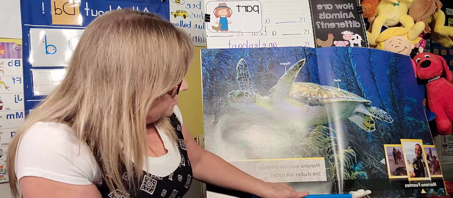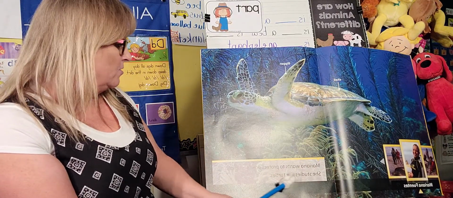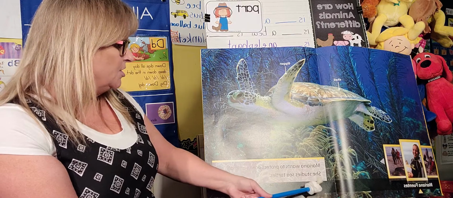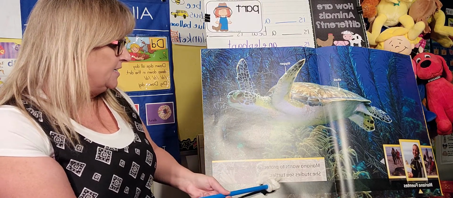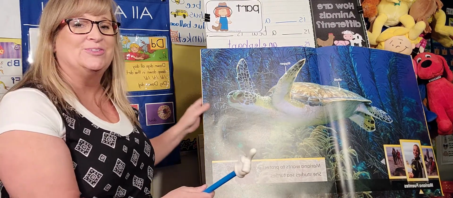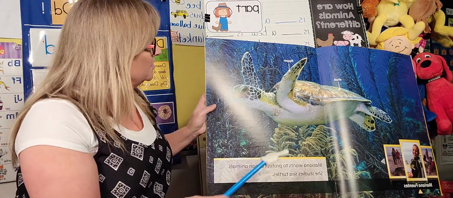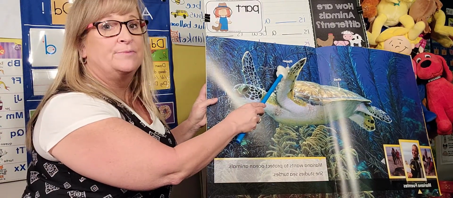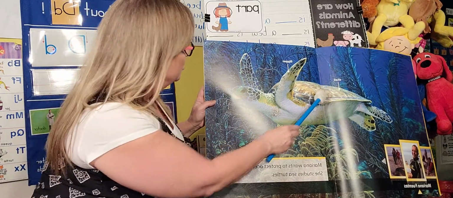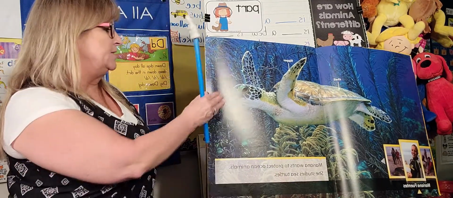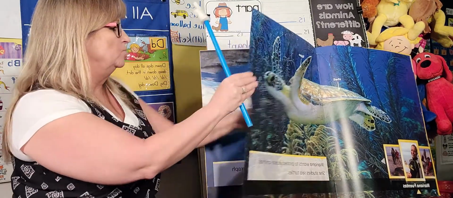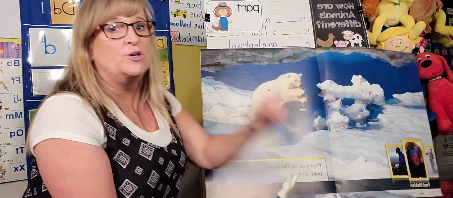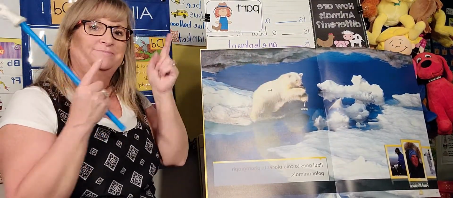All right, Mariana Fuentes. Mariana wants to protect ocean animals. She studies sea turtles. So the sea turtle has a flipper. It has a hard shell. Also has a head and a tail. Do turtles have short tails or long tails?